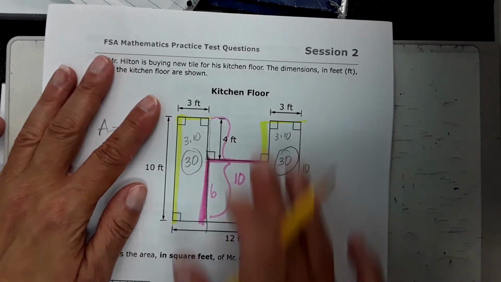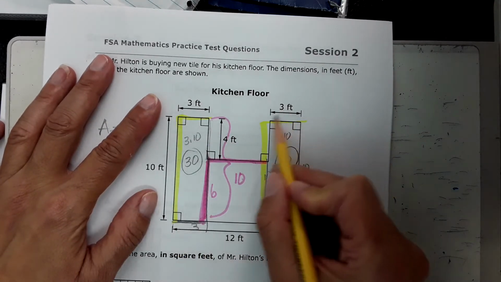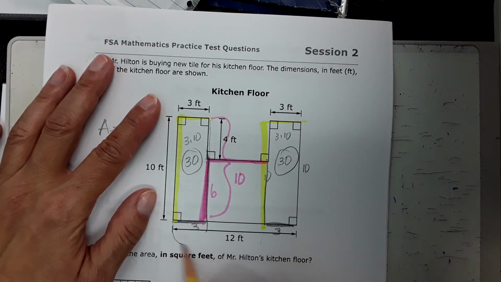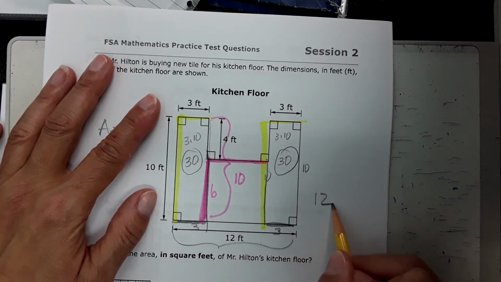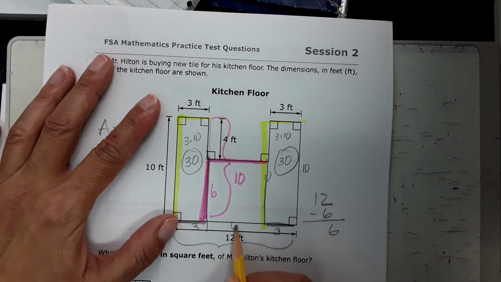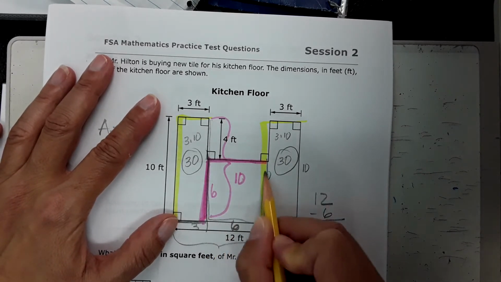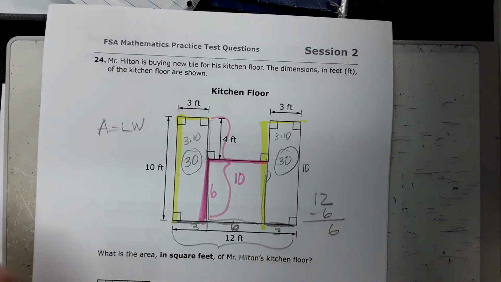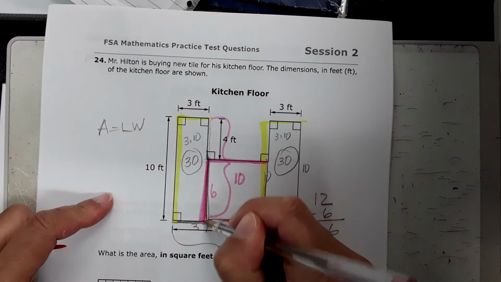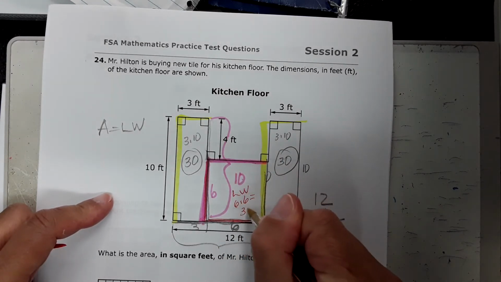I always look at opposite sides. I know from here to here is 3. From here to here is 3. I know the whole thing is 12. So if I do 12 take away 3 and 3 are 6, that must mean this little piece here has to be 6. So it looks like this is a square. Let me do this in red. Length times width is 6 times 6, it's a square, 36.